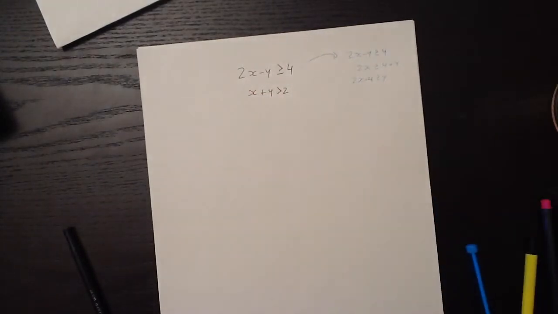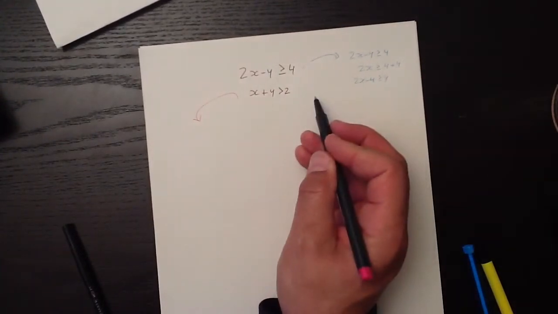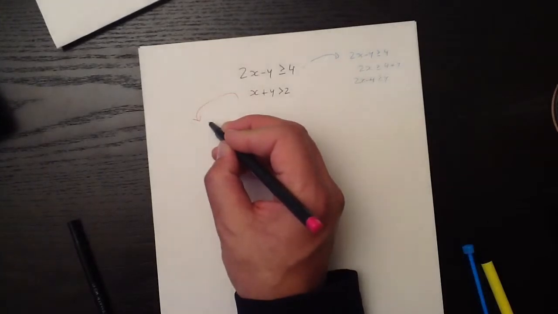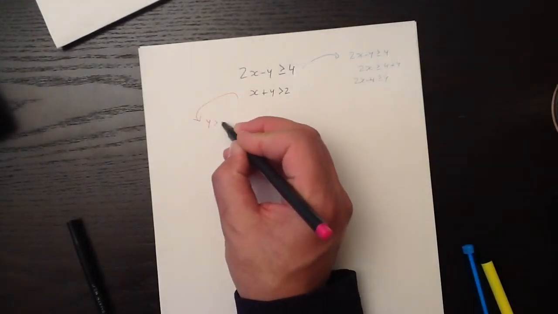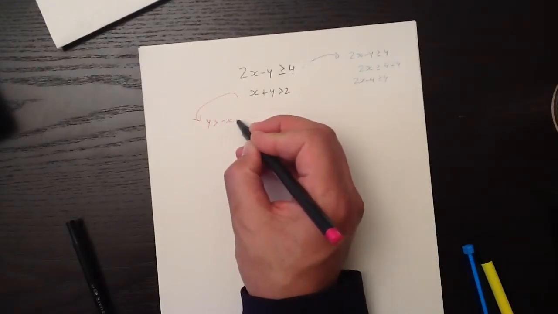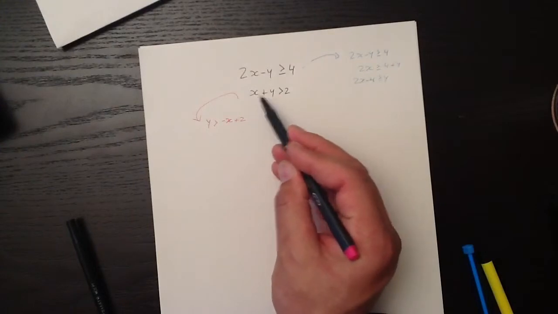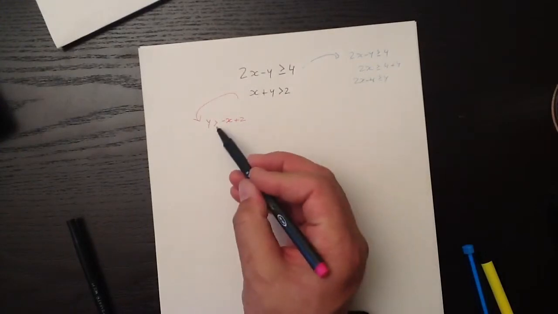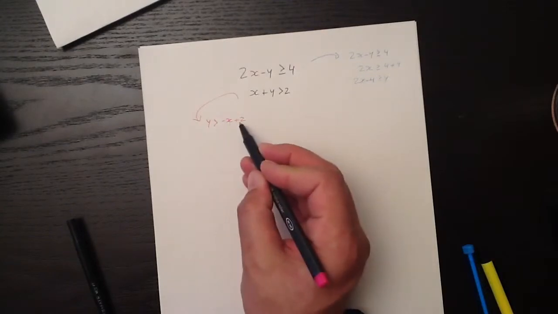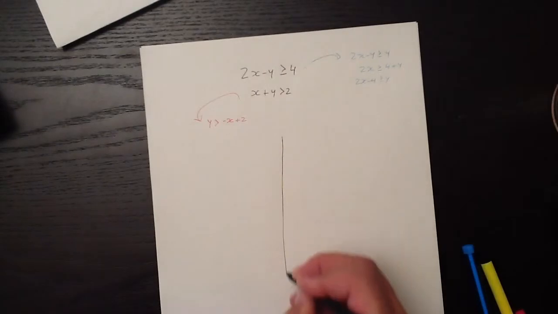Let's do the other one over here. This one's a little bit easier. x plus y is greater than 2, so let's subtract x from both sides, and we can just write that out right now. y is greater than, well, we're subtracting x, negative x plus 2. And that's the translation of this, just by moving the x to the other side. And we've left the greater than side as it is. So this has a slope of negative 1 and a y-intercept of 2. So let's chart these.